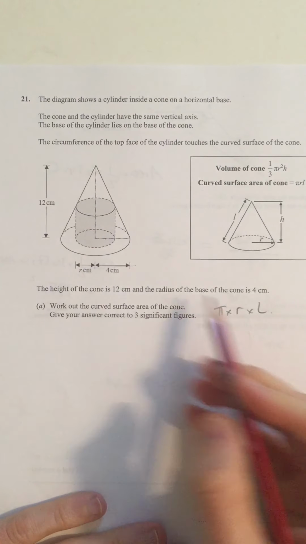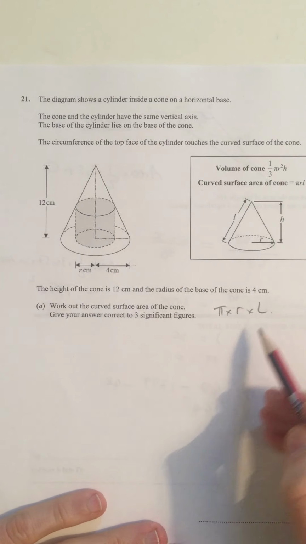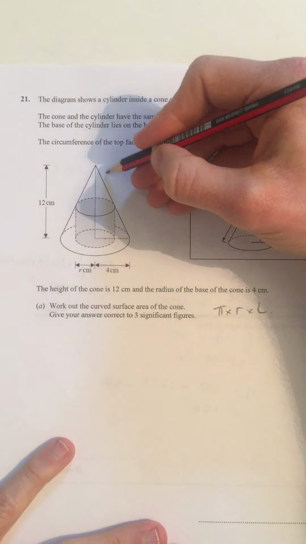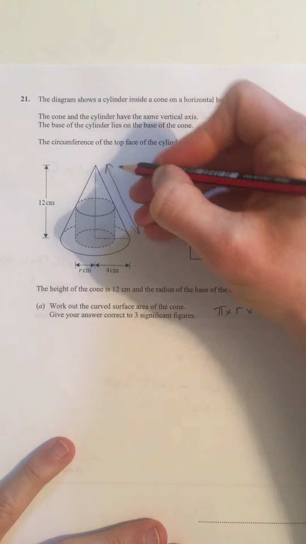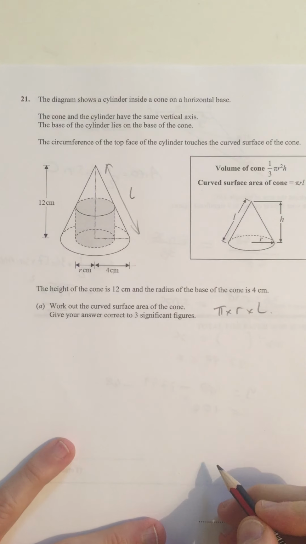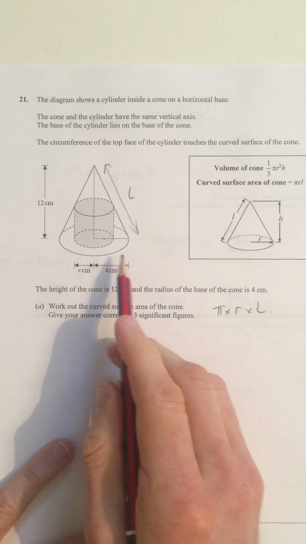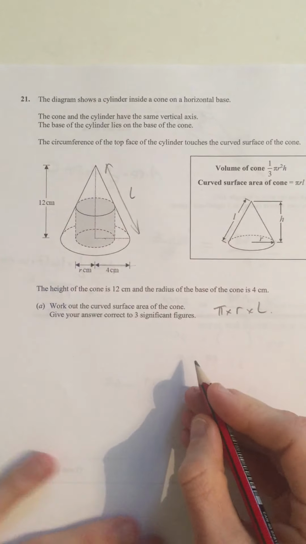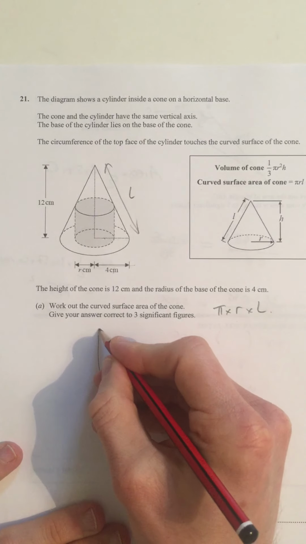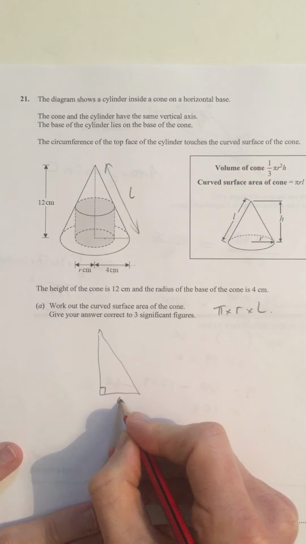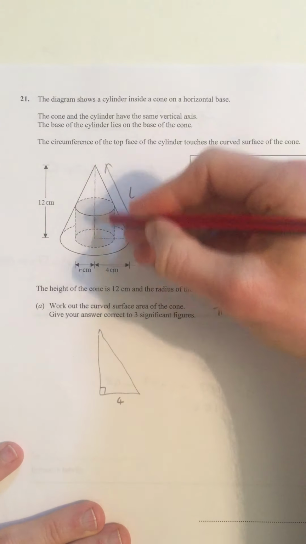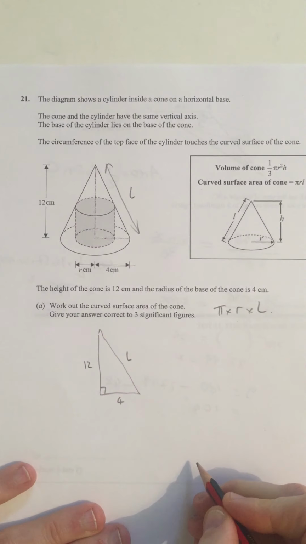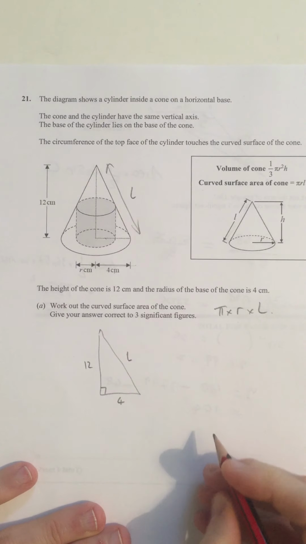Now we know what the radius is already. It's 4. We don't yet know what L is. L is the slanted length there. But that's okay because we can work that out pretty easily, because we've got a right angle triangle here. I'll draw this out separately. We've got a right angle triangle where we know that's 4 and we know the height is 12. We can do a bit of Pythagoras to work out what L is.